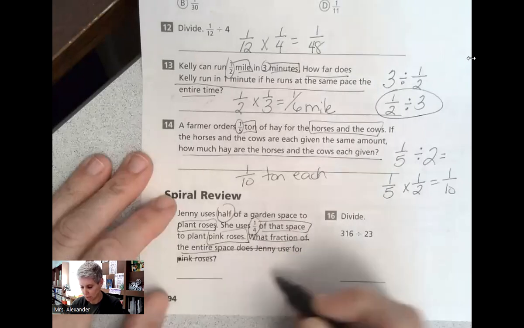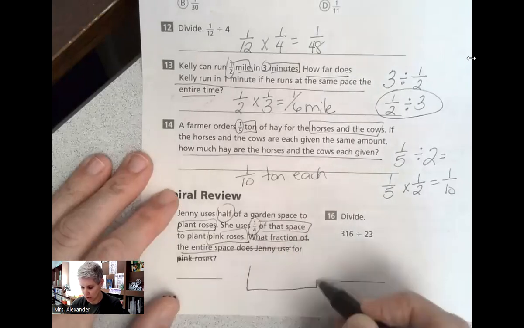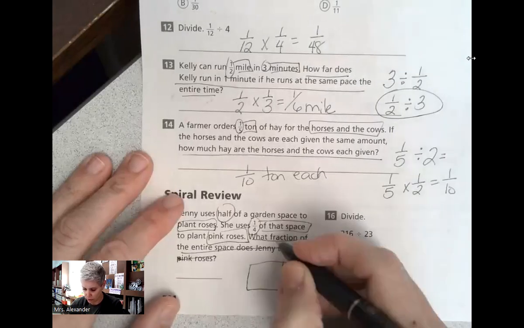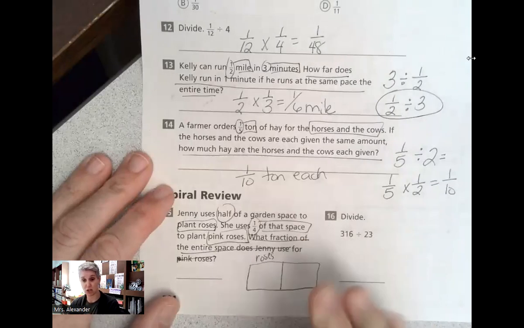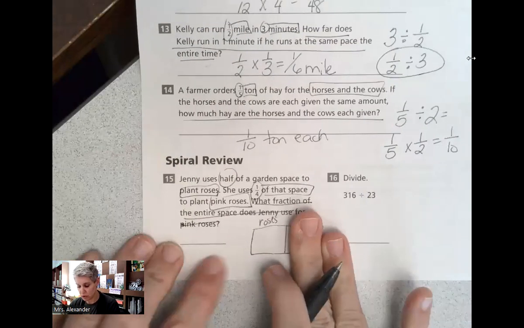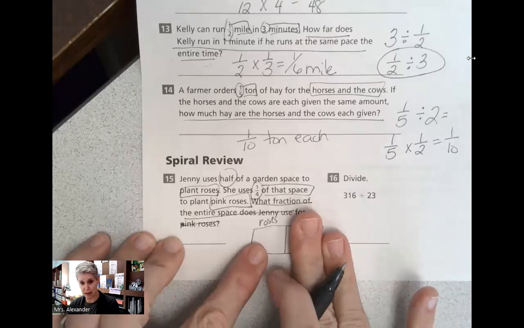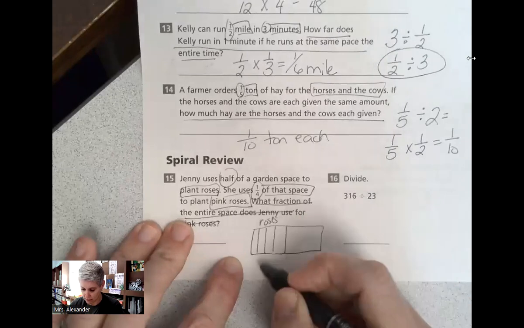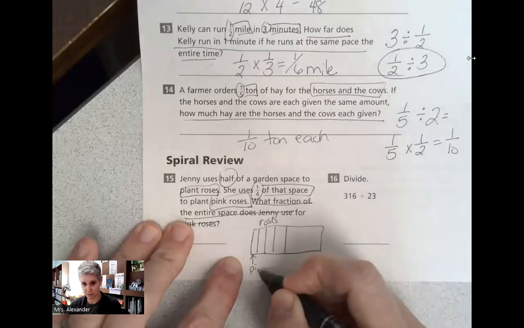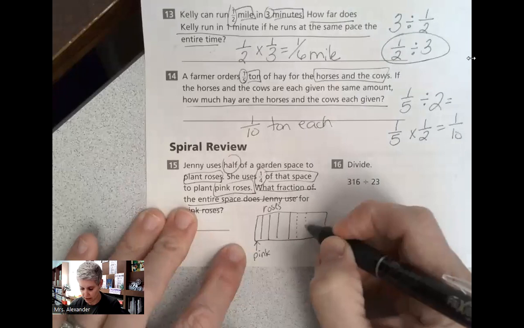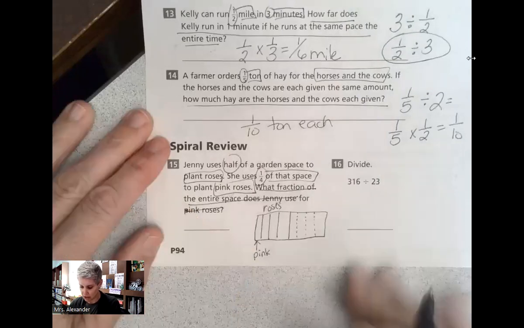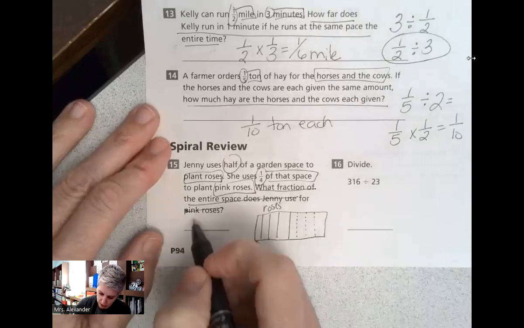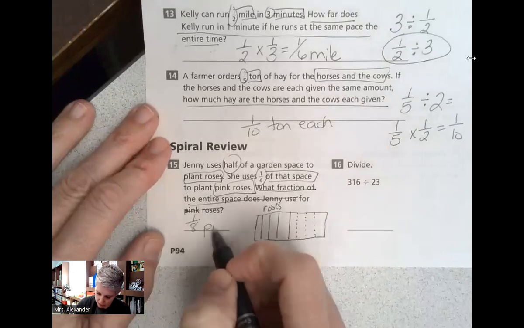So in our model, here's the whole garden. She's using half of the garden. These are for the roses. The other half might be vegetables, a different kind of flower. She's using 1/4 of the roses space. 1/4 right here. And those are going to be the pink roses. So we'll divide all of the garden, of course, into fourths. How much of the whole garden are going to be pink roses? It looks like 1/8 pink.